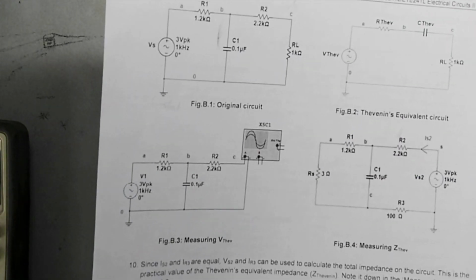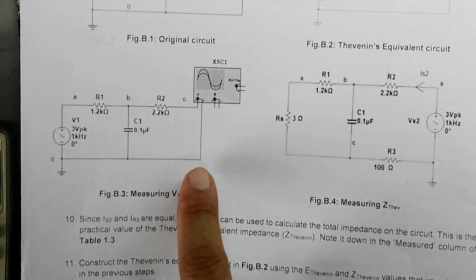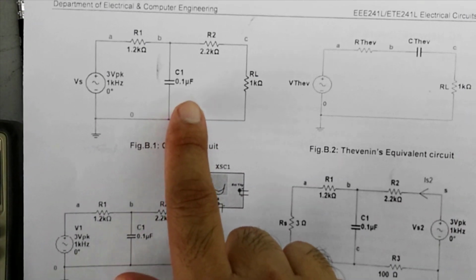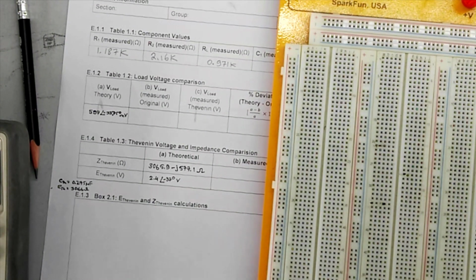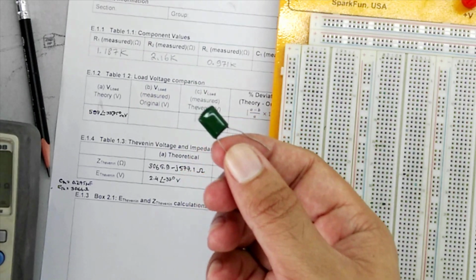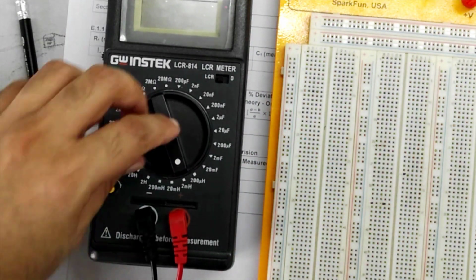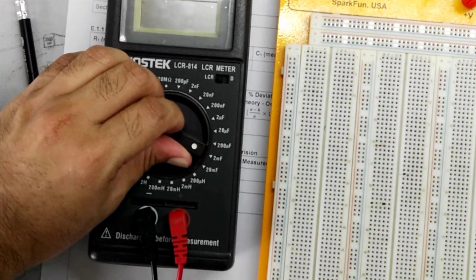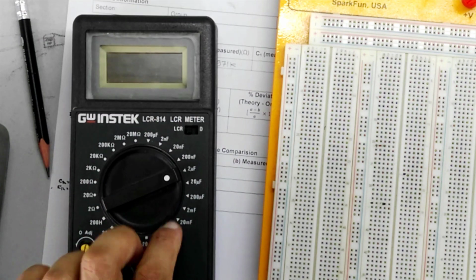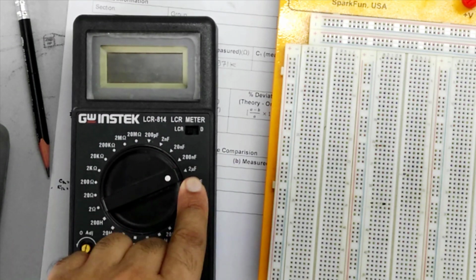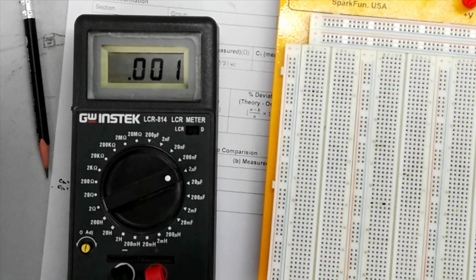Now we'll measure the practical value of the capacitance of our circuit, which is 0.1 microfarad. We will measure the practical value of this capacitor using an LCR meter. I place the measurement knob to 2 microfarad and then turn on the LCR meter.